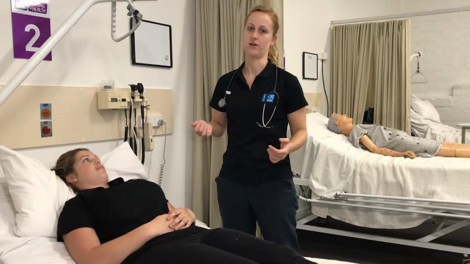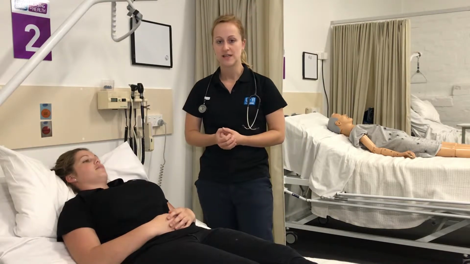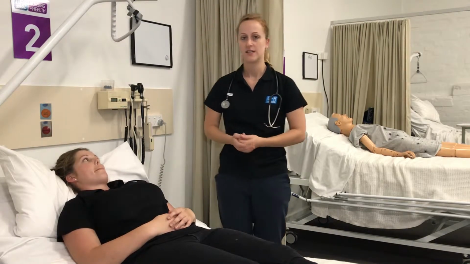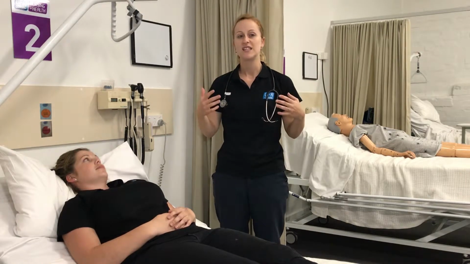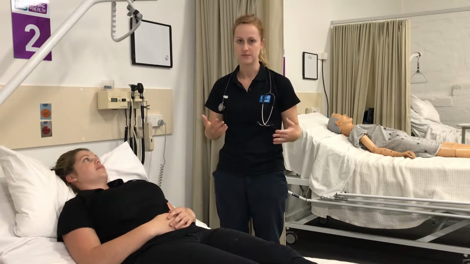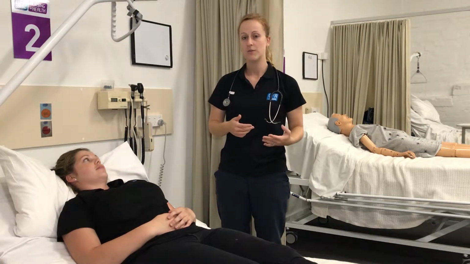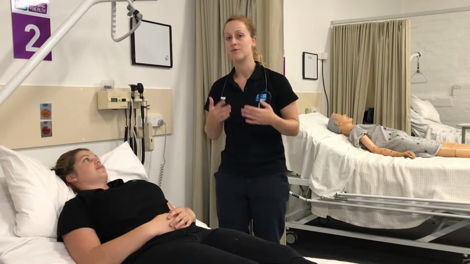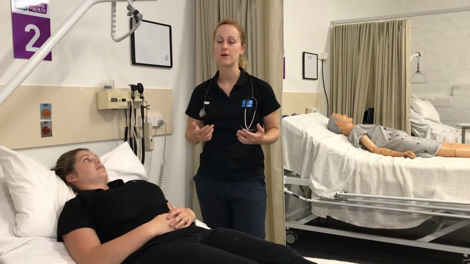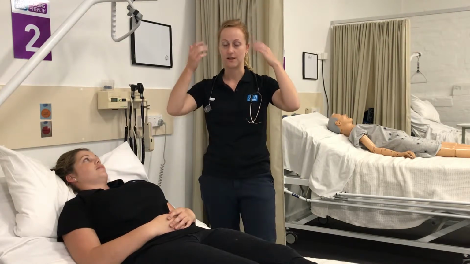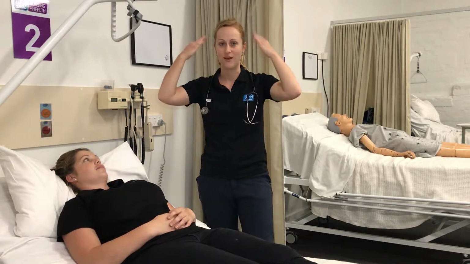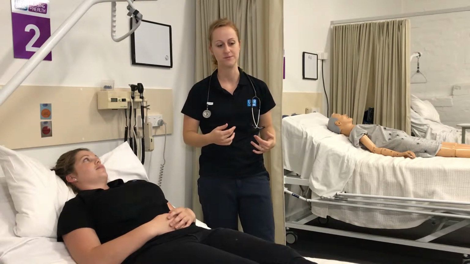So we always do a head-to-toe assessment at the start of every shift just to make sure that there's nothing else unexpected going on. The head-to-toe assessment is basically what it sounds like. It's going from the top all the way down to the toes and skimming the body for any problems. Once we discover a problem, that's where we go more in depth and do a focused assessment. You will learn about focused assessments later on in the course. Right now the idea is just to do head to toe and skim the body for problems.